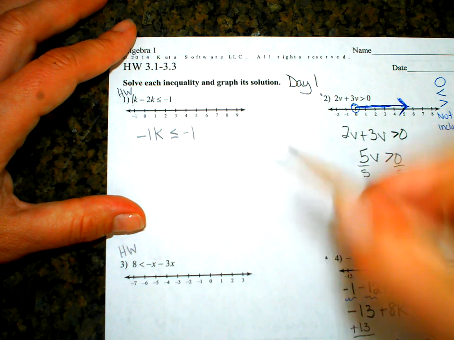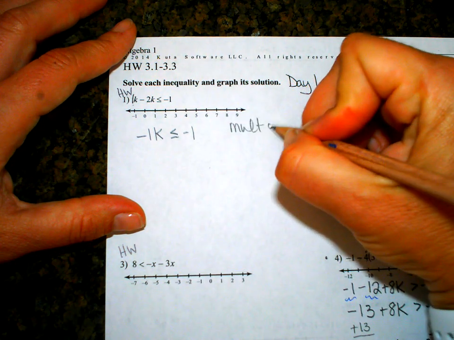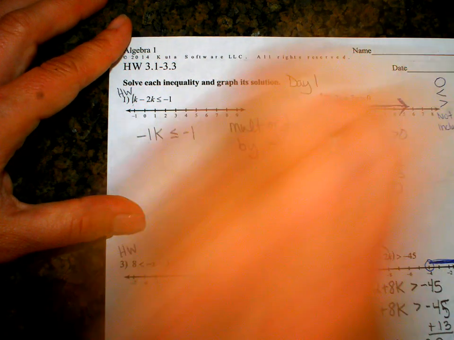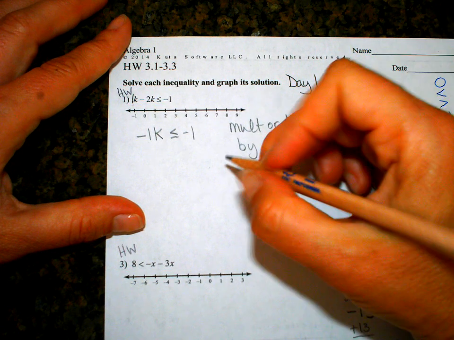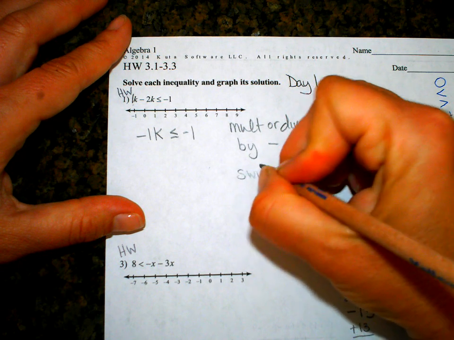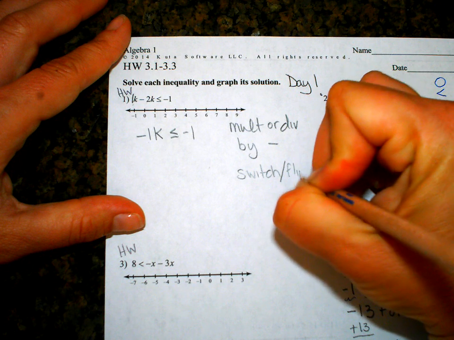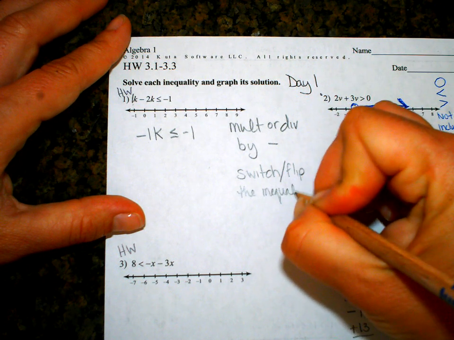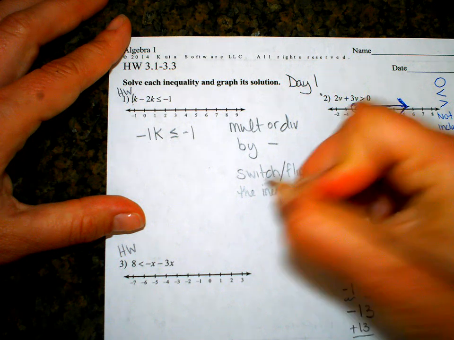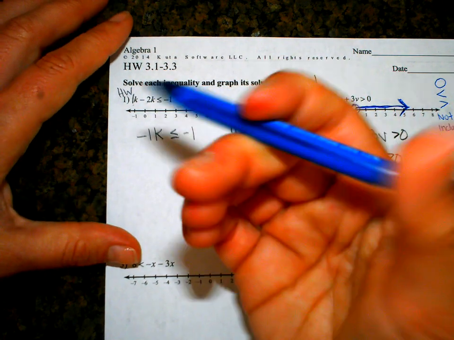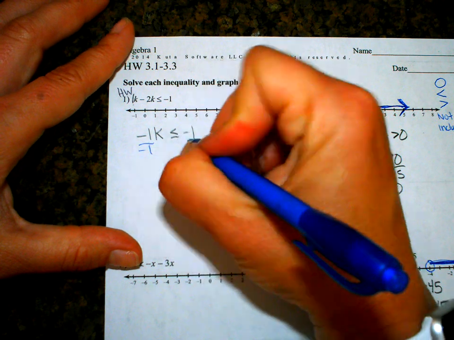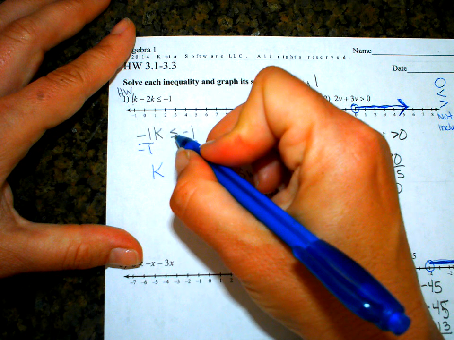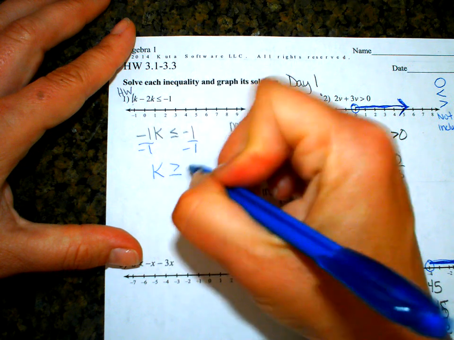When I multiply or divide by a negative, this is only in inequalities, you switch or flip the inequality. That means that I'm going to divide both sides by negative 1, and then the inequality flips, positive 1.